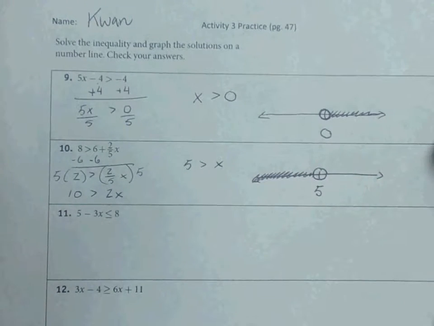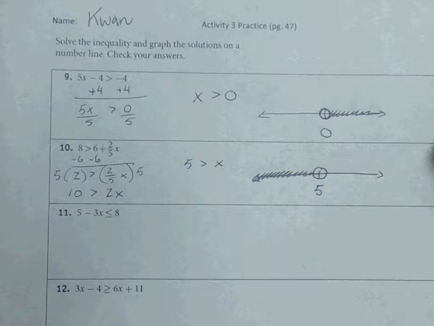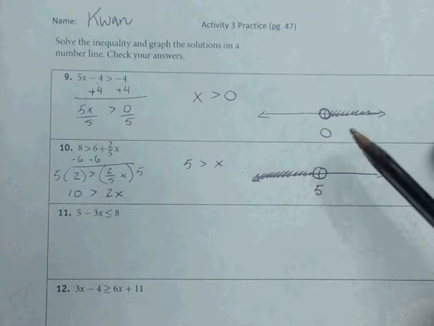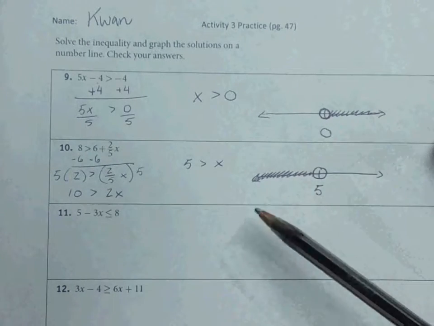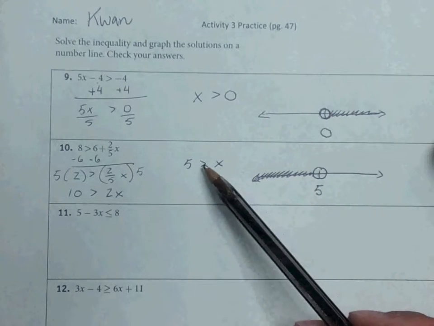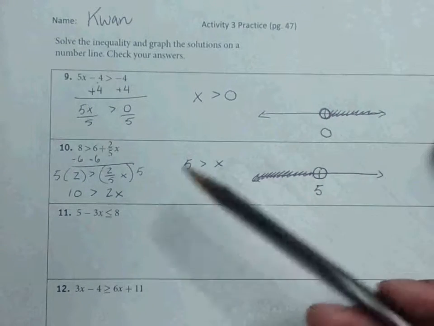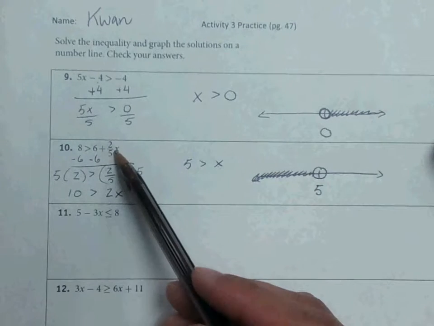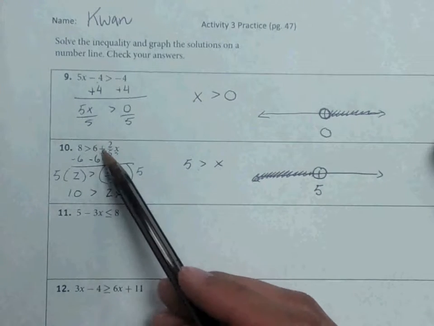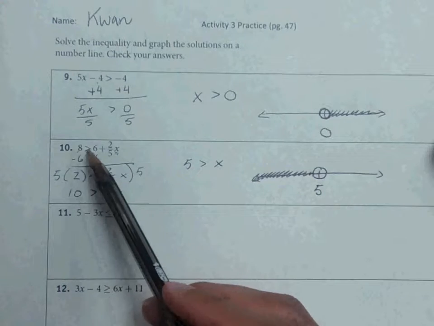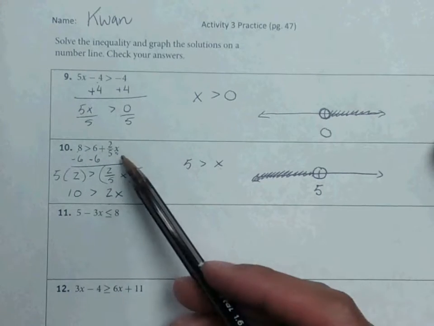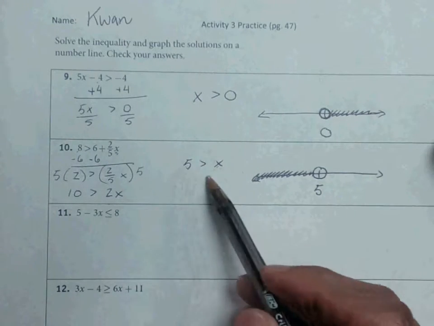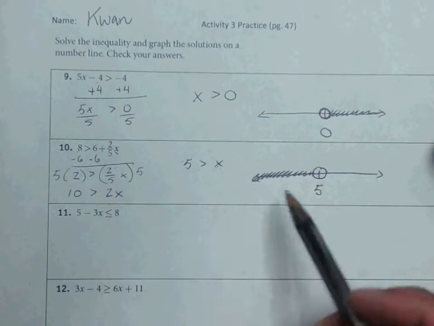Alright, so you're probably wondering how you can check your solutions. Well, it's actually pretty simple. So for number 10, I need to pick an answer that's less than 5, right? Well, I like to pick 0, right? 0 is a really good number. If I plug in 0, this will be 6 plus 0. So is 8 bigger than 6? Well, I think so. So this is a good answer, I think.